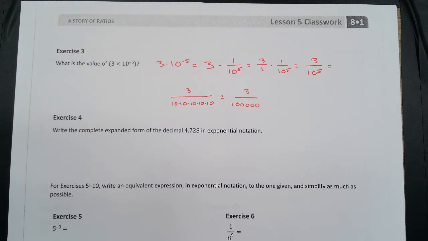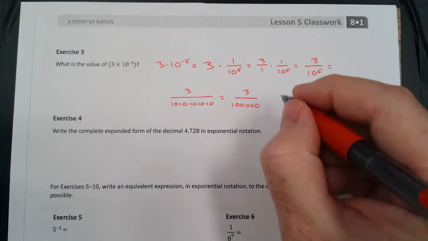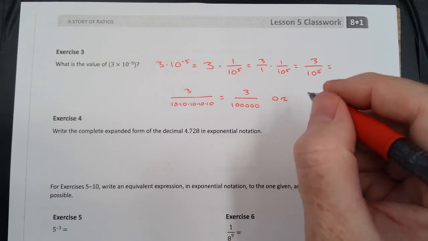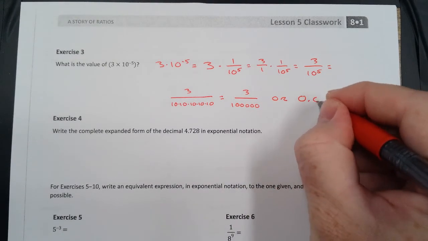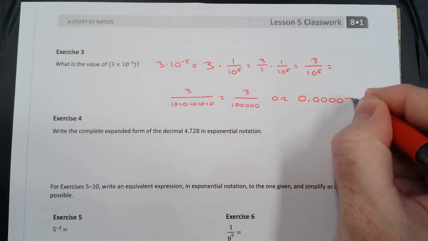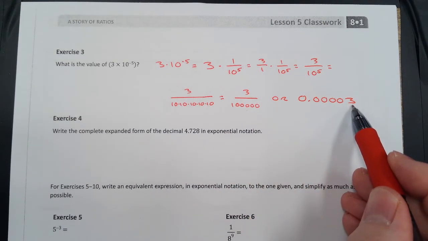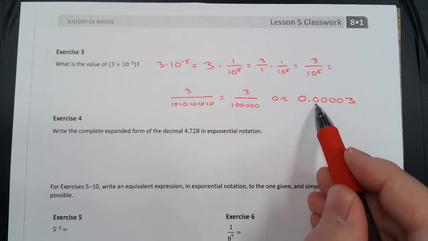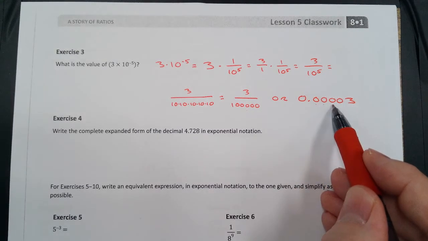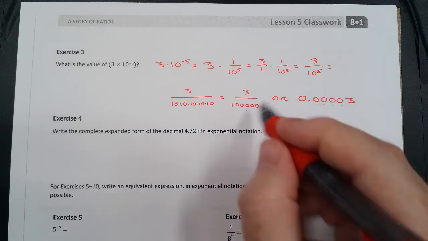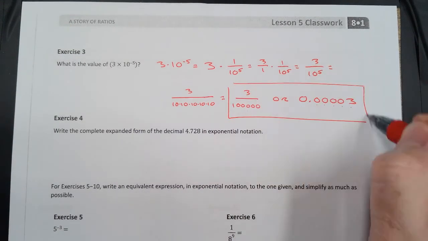So it's 3 hundred-thousandths. Or you can write it like that, because that is 3 hundred-thousandths and that is 3 in the 100 thousandths place. Tenths, hundredths, thousandths, 10 thousandths, 100 thousandths. So both of those answers are correct.